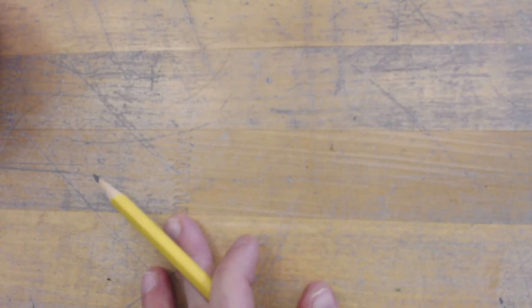So if you have finished that step, which it sounds like many of you have, you are going to move on to the final step, which is taking your final paper here.